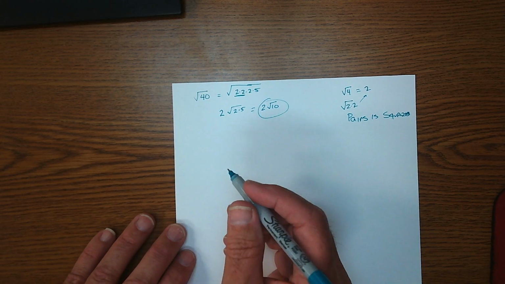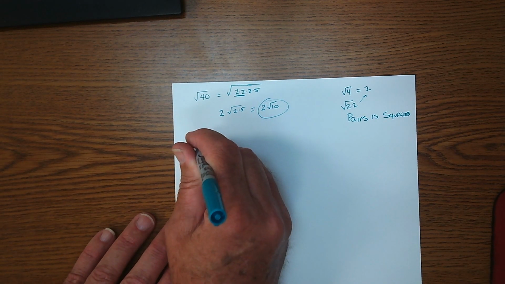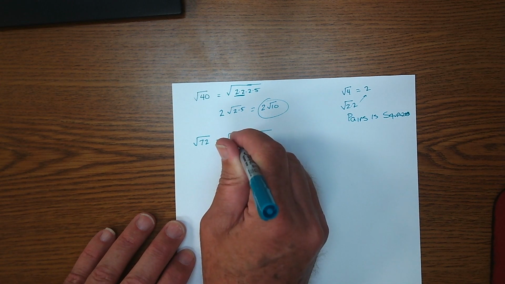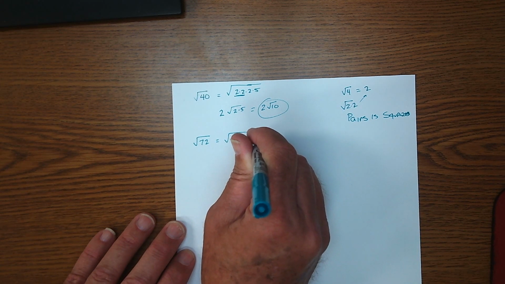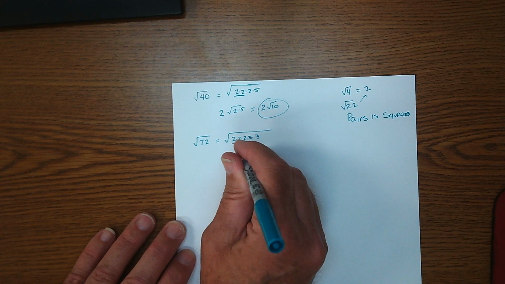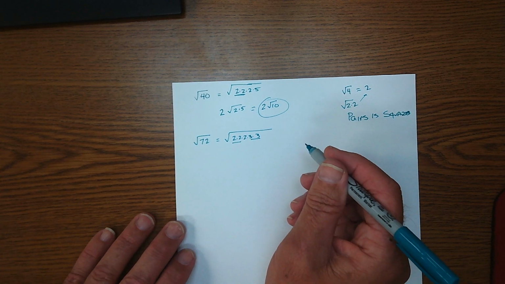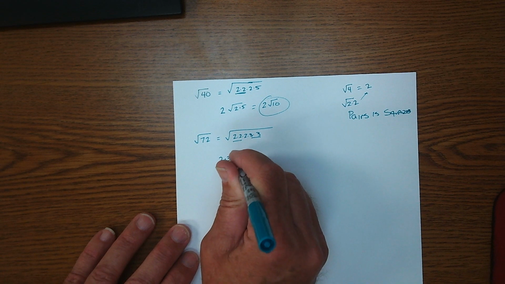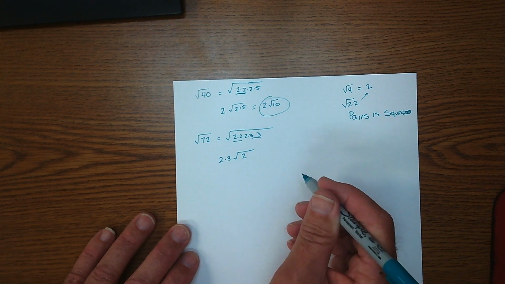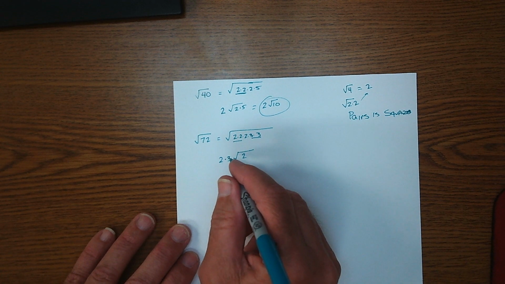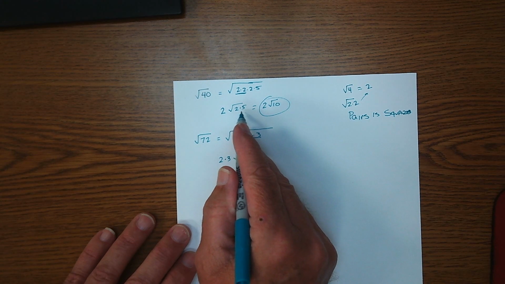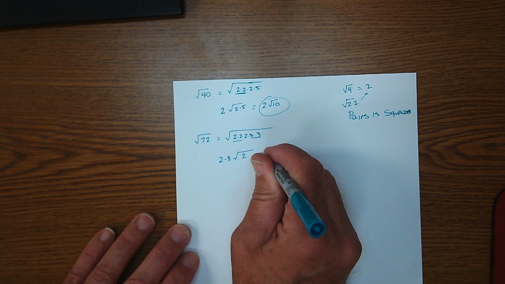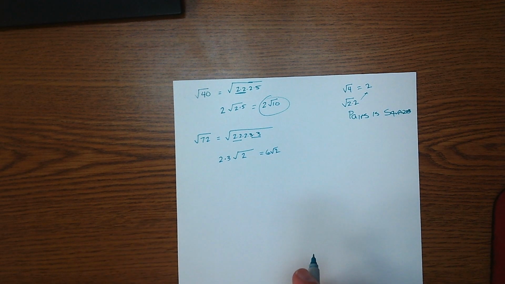All right. So like when we do 72 here, this is 2 times 2 times 2 times 3 times 3, and I've got a pair of 2's and a pair of 3's that are both going outside. So when that 2 goes out, the 3 comes out with it, and then left inside is that one 2 right there. Anything that comes out, you multiply together. If stuff is left inside, you multiply it together. So you end up with 6 square root 2 here.